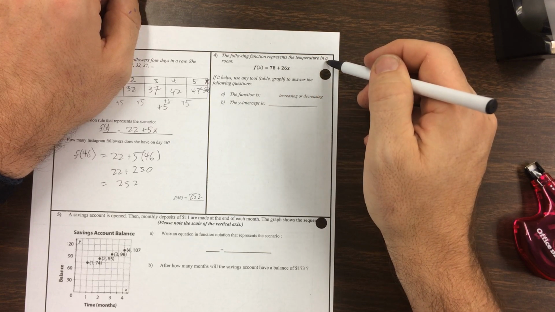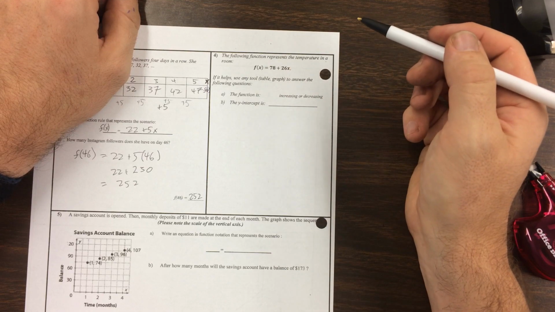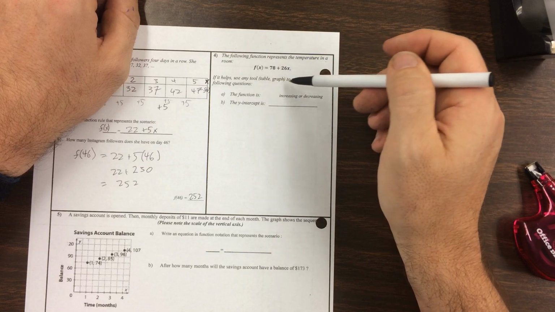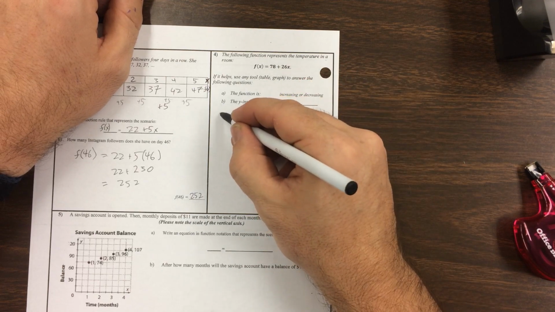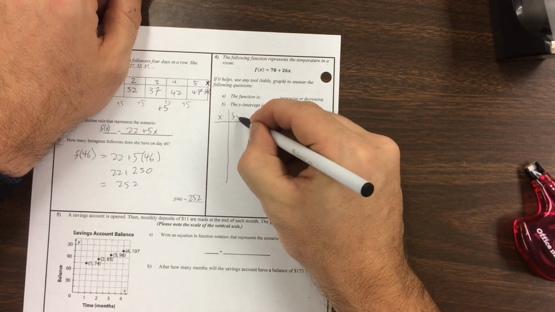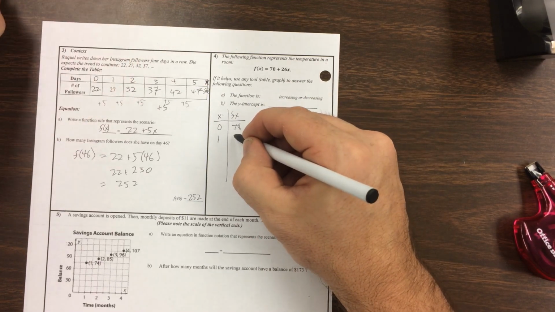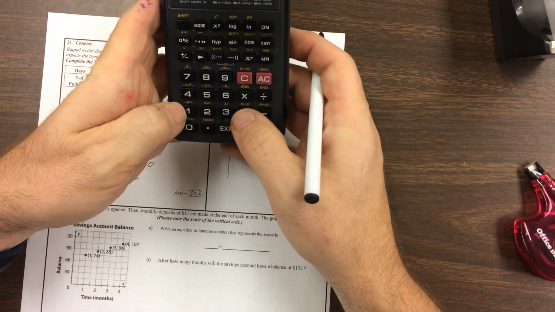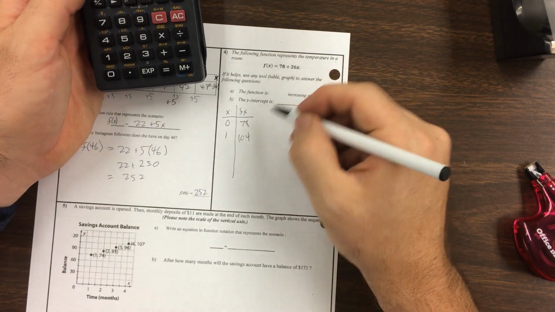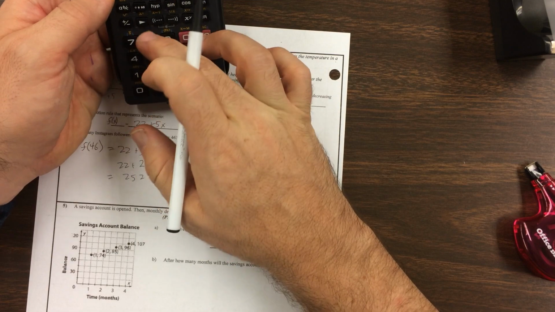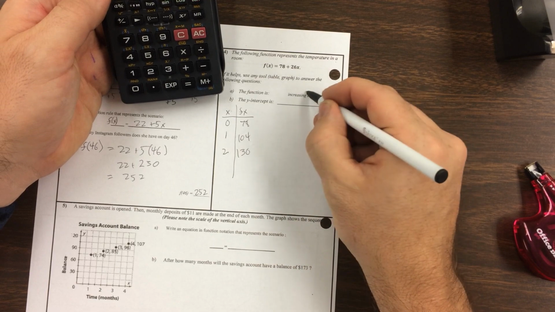Okay, the following function represents the temperature in a room. 78 plus 26x. That's going to be one hot room. If it helps, use any tool, table or graph, to answer the following questions. The function is increasing or decreasing. So, if a table is going to help you, make a table. Say, what if x is 0? That's 78. What if x is 1? Well, that's going to be 78 plus 26. So 78 plus 26 equals 104. And then we add another 26. 78 plus 26 times 2 is 130. Well, this is definitely increasing.